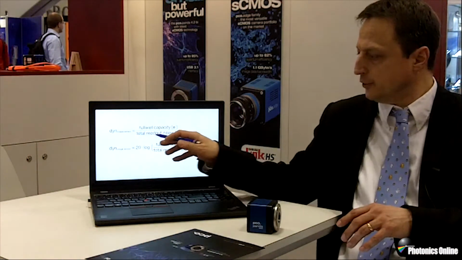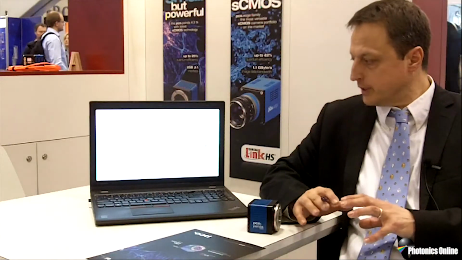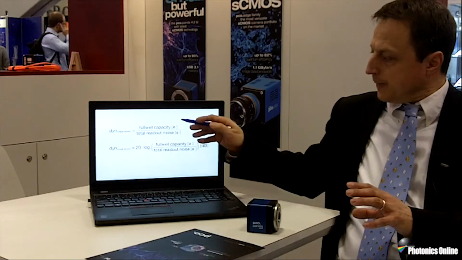On the other side, if you have no light at all, you will still see something from your camera, and that's what we call the noise. And there are all kinds of noise factors that contribute to the total noise. For now, let's just keep it simple and refer to the total readout noise of that sensor. And this will give you the dynamic range, what the sensor can do with the light you're putting on the sensor.